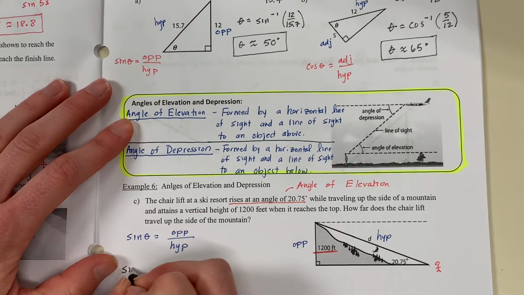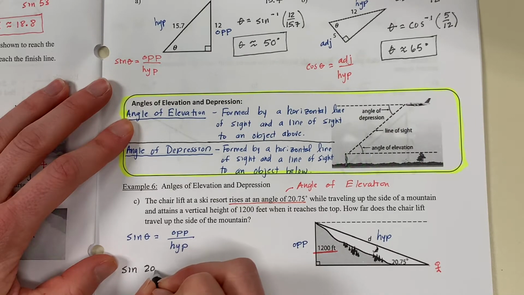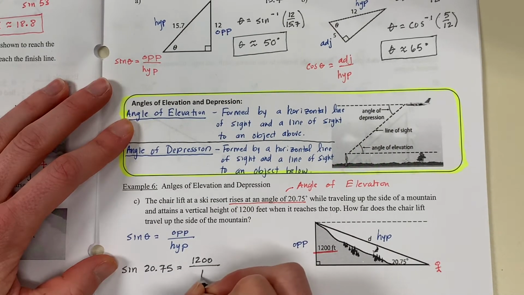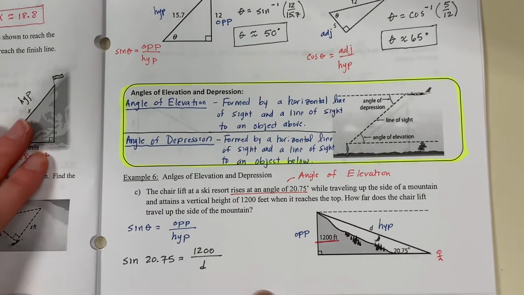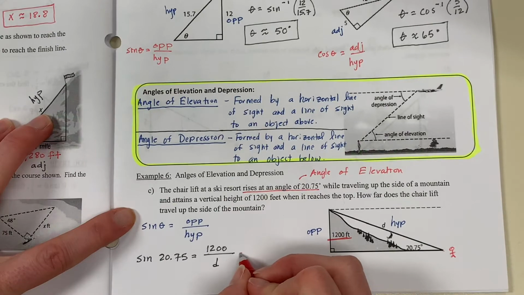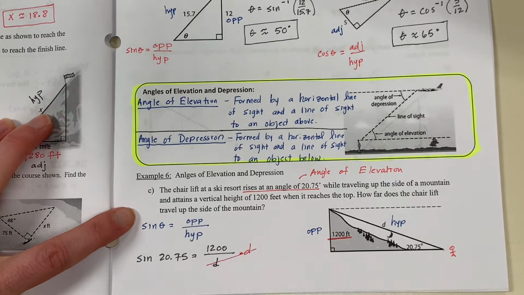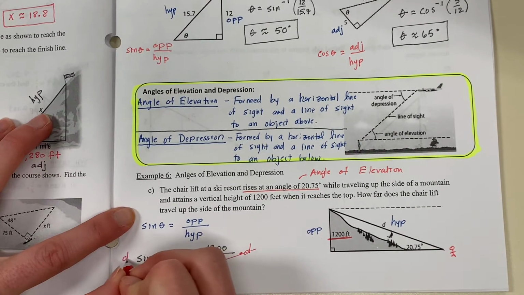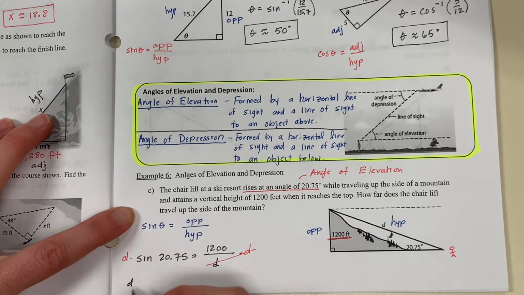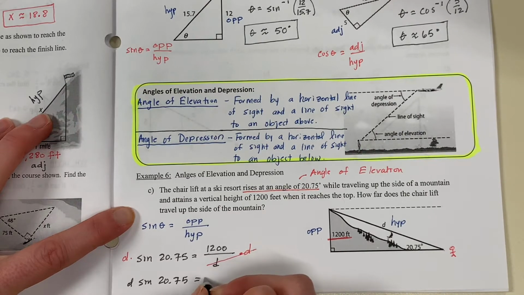So I know that the sine theta is 20.75. The opposite side is 1,200 feet. And the hypotenuse is D. I need to solve this equation for D. So I'm going to multiply both sides by D. I do so on the right side. D's gone. Okay, so I am left with D times the sine of 20.75 is equal to 1,200.